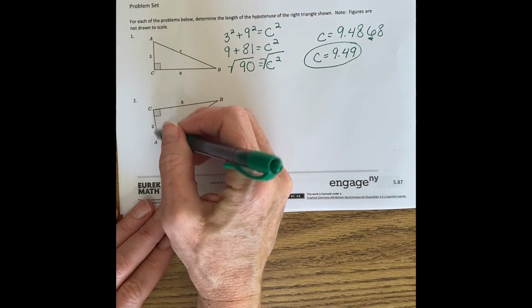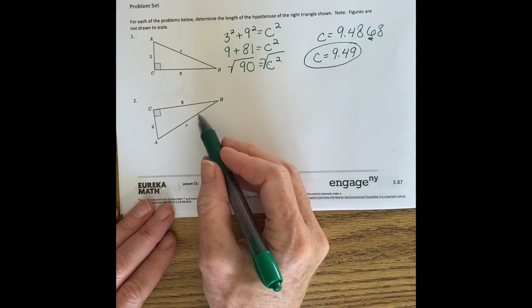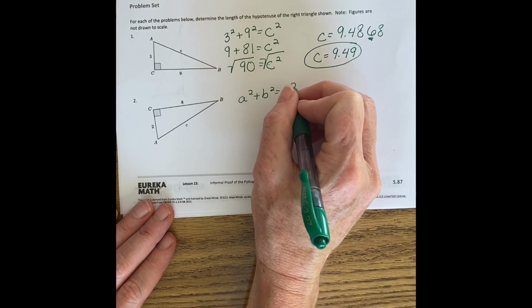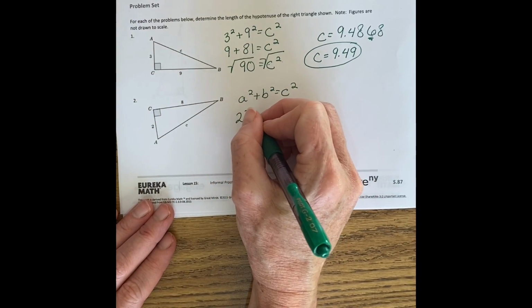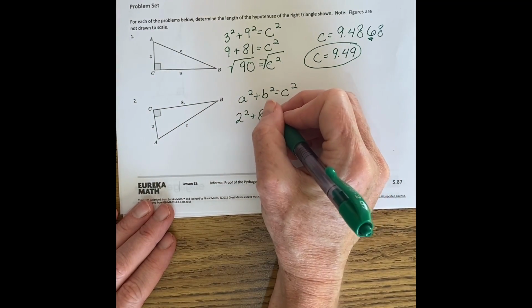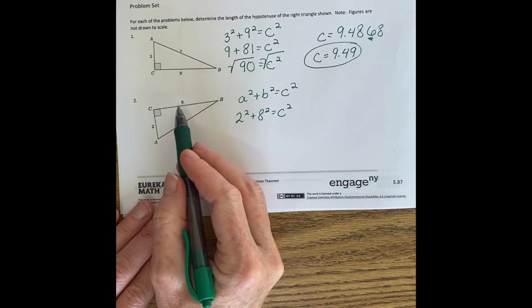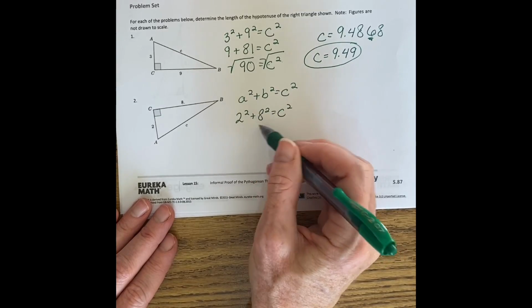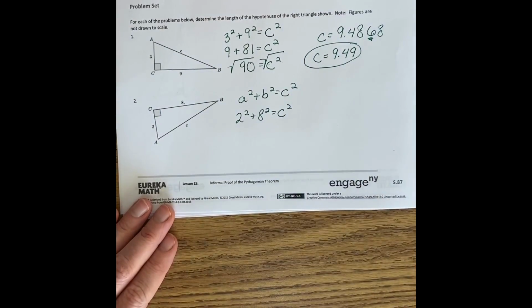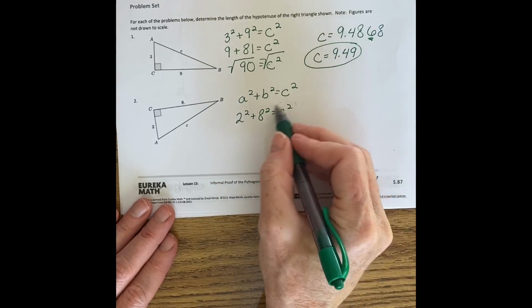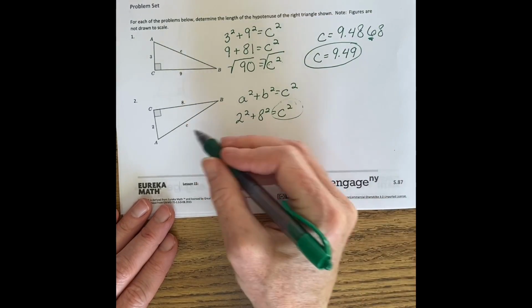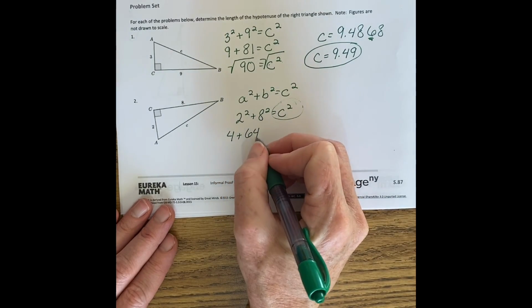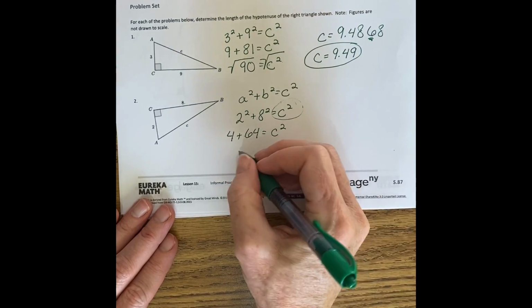All right, so the legs of the triangle are 2 and 8. We don't know the hypotenuse. So we know that a squared plus b squared equals c squared. A is 2, b is 8. 2 squared plus 8 squared equals c squared. Could I have had a be 8 and b be 2? Yeah, like 2 squared plus 8 squared is the same as 8 squared plus 2 squared. You can flip-flop those. You just cannot flip-flop the c. This one guy's alone on his side of the equation. You can't flip-flop him with the other guys. So 2 squared is 4. 8 squared is 64 equals c squared. 4 plus 64 is 68.